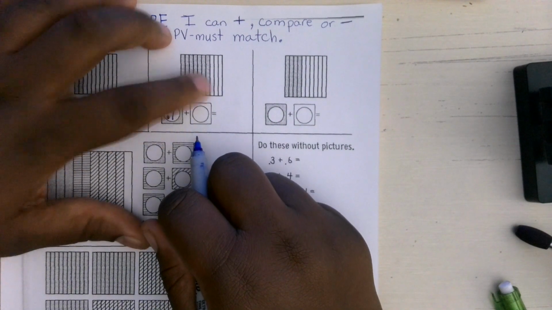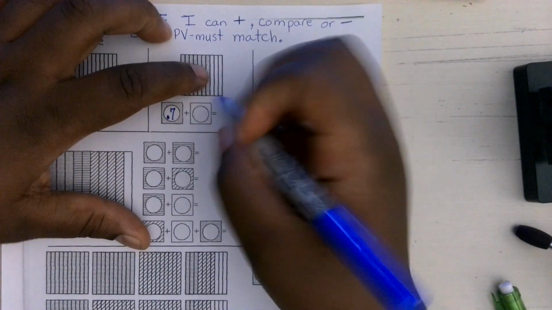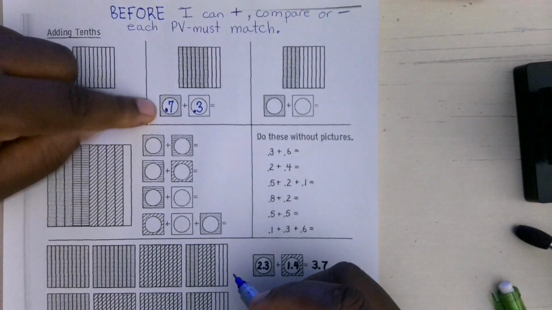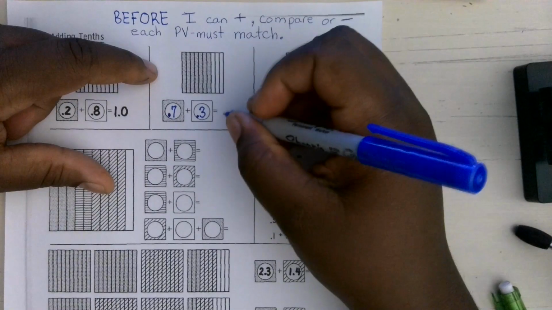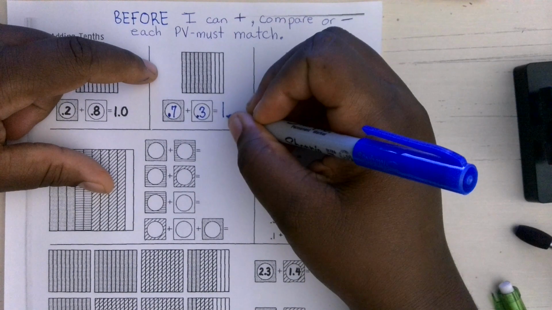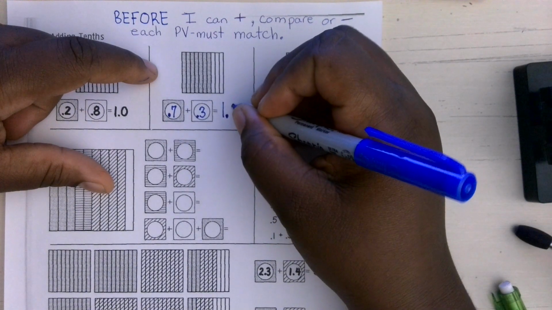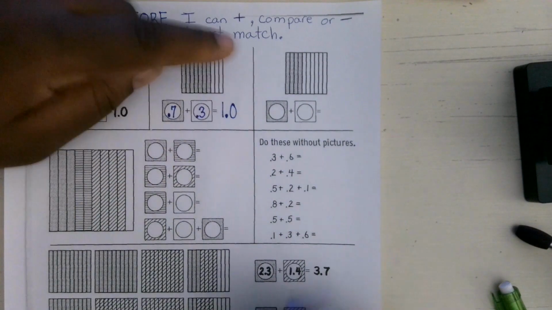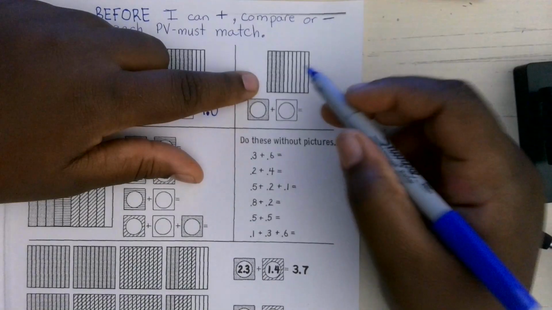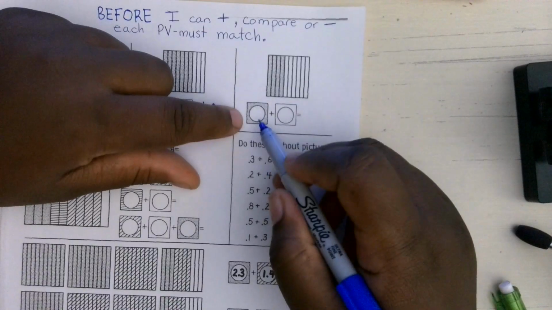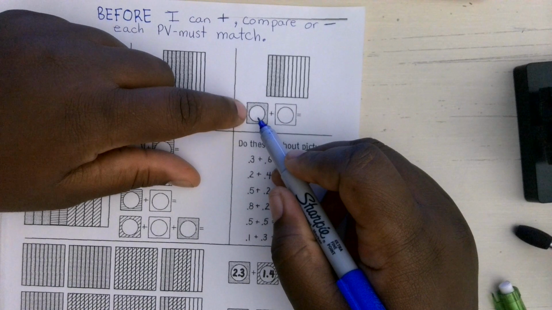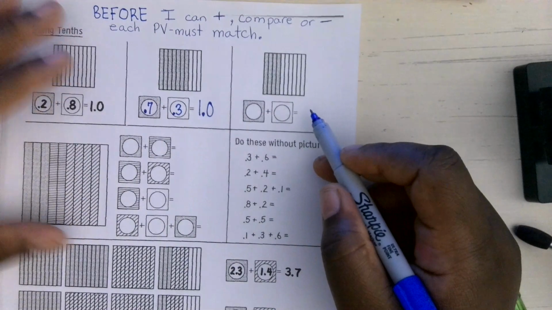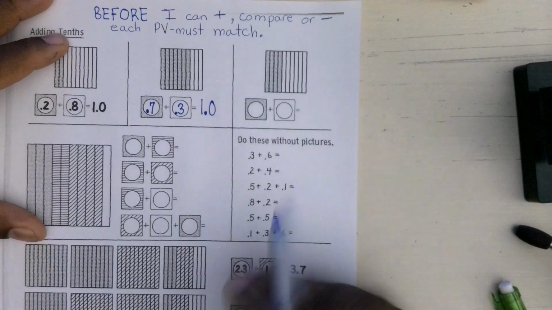this white part tells me that I'm looking at the tenths that are not shaded. There are 3 white tenths, and so 7 tenths plus 3 tenths. Well, 7 plus 3 is 10, and so 7 tenths plus 3 tenths will give me 10 tenths. And you would do the same thing here. The shaded tenths are in this box, plus the plain tenths are in this box. And together, they would equal, find their total.